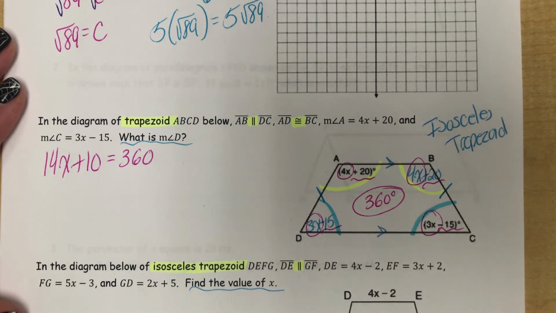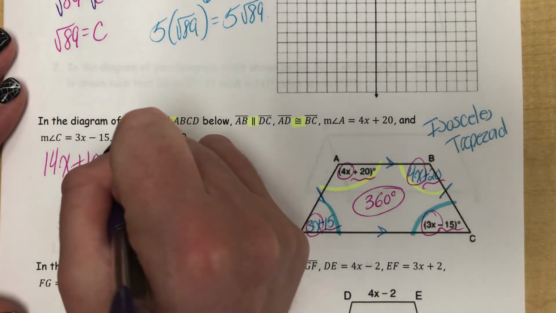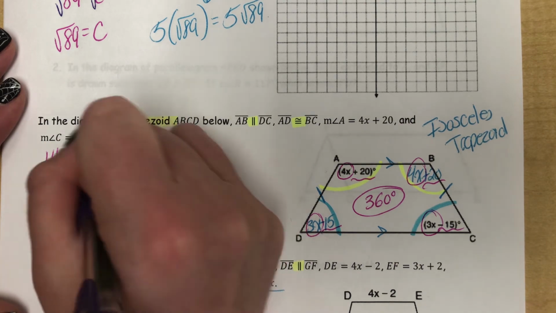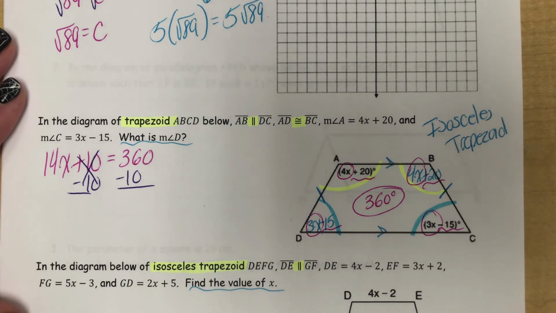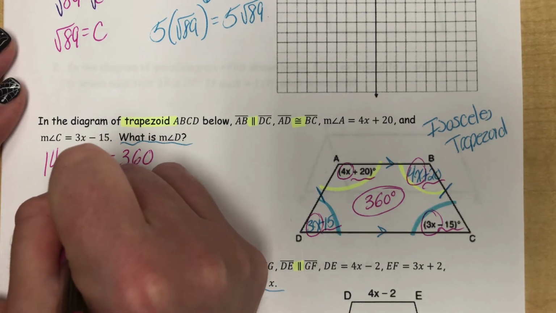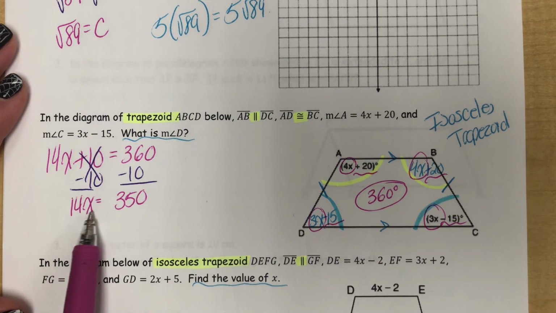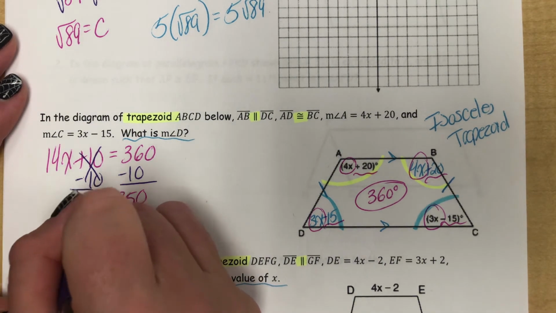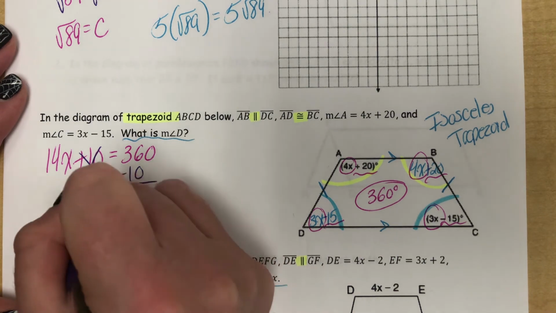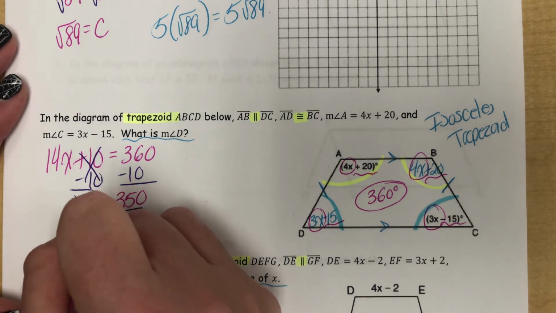And then I just solve like I would any other equation. I'm going to subtract 10 to the opposite side. If I go to the opposite side, I have to use the opposite operation. Instead of adding, I'm subtracting. I have 14x equals 350. Again, instead of multiplying, the opposite of multiplying is dividing. So I'm going to divide 14 out on both sides. So that means x equals 25.